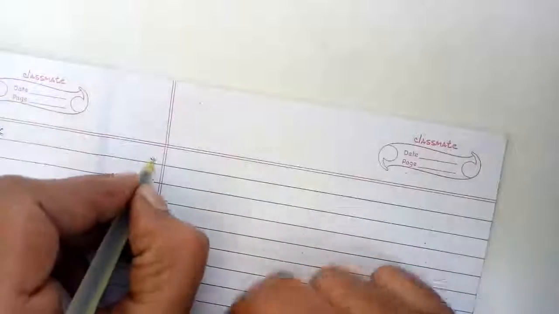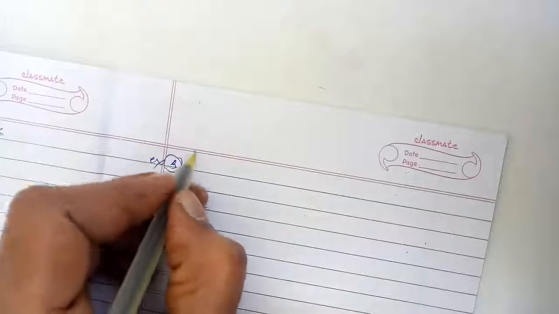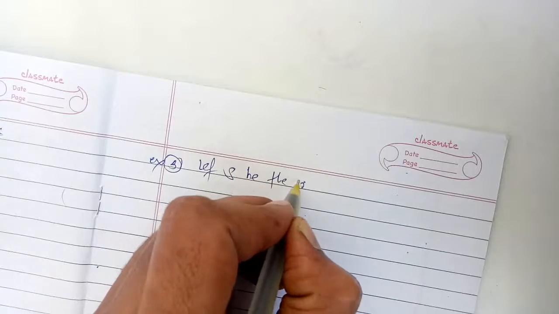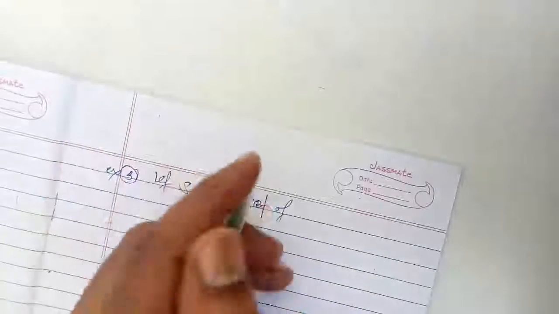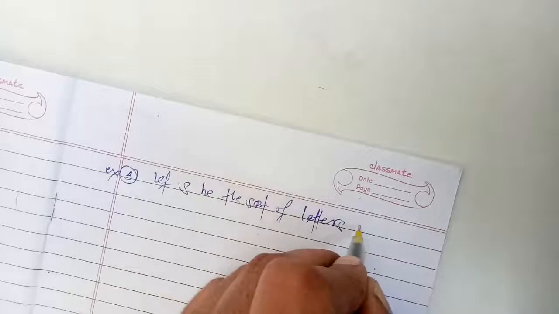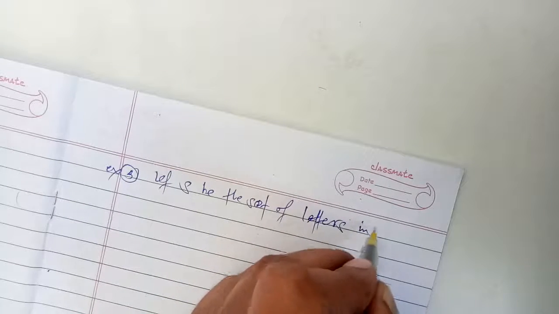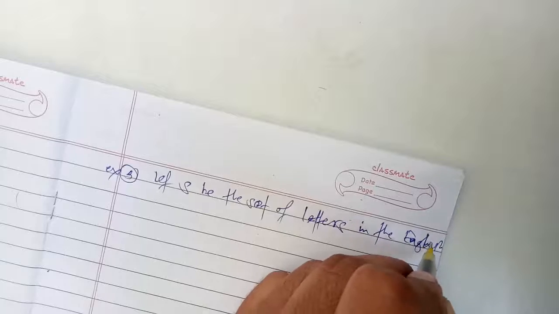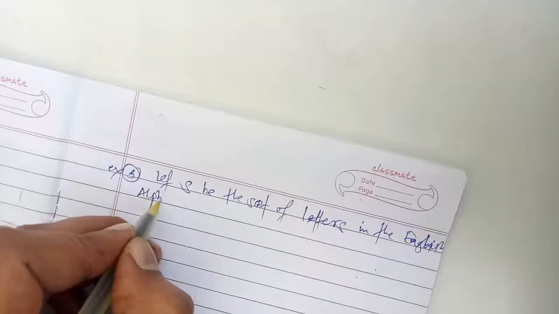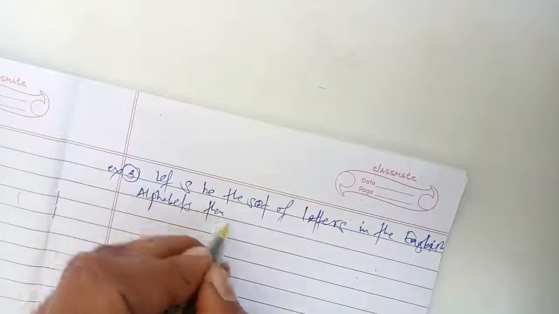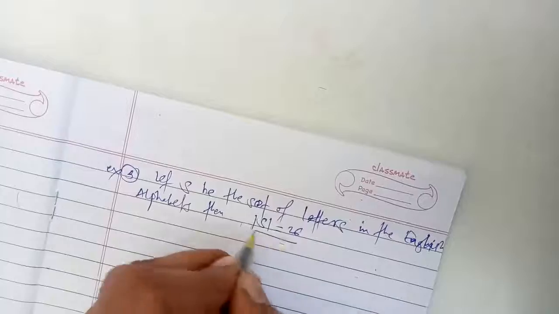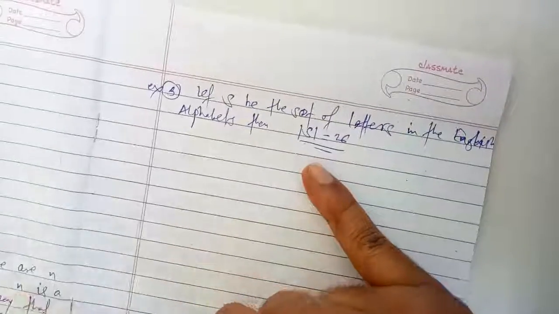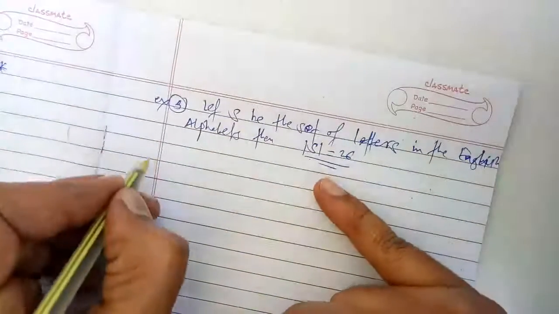Next example. Let capital S be the set of letters in the English alphabet. Then the cardinality of S is equal to 26, because all of you know there are 26 alphabets and your set S is the set of alphabets.